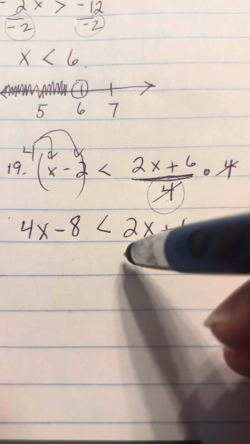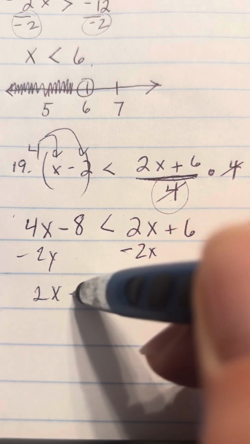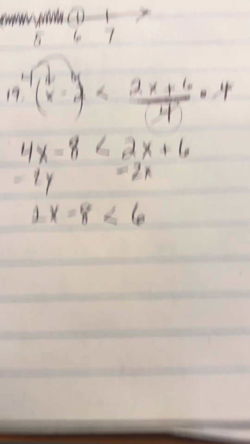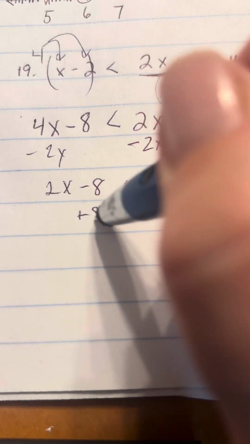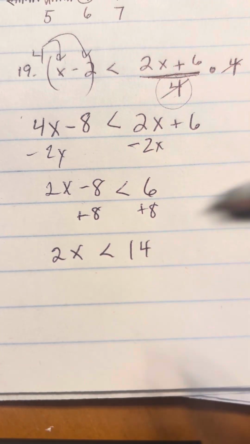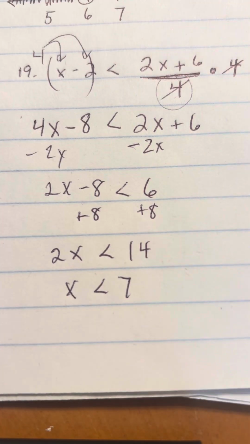Now, I'm going to subtract 2x, both sides. I will add 8. Dividing by positive 2 does not make me switch the direction of the inequality.